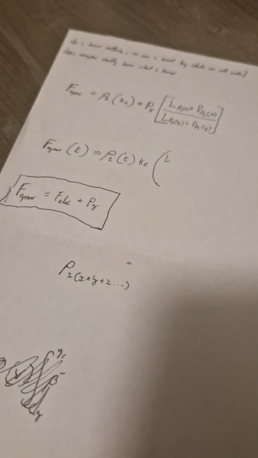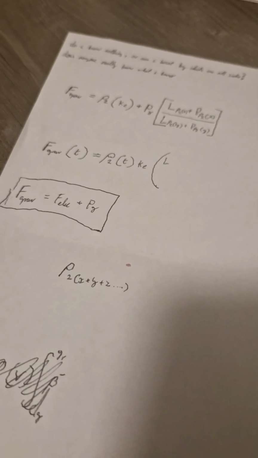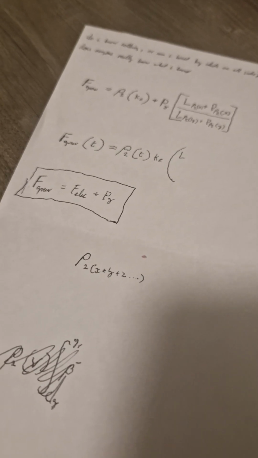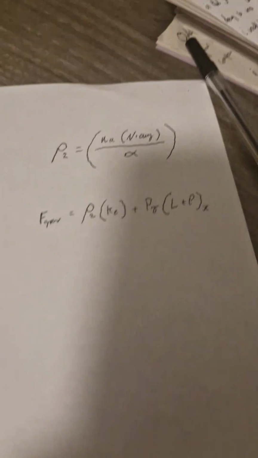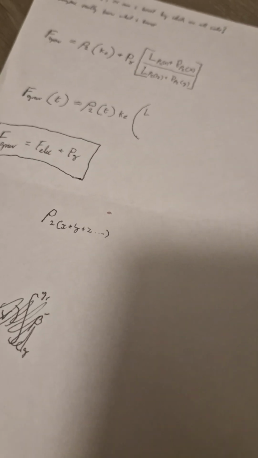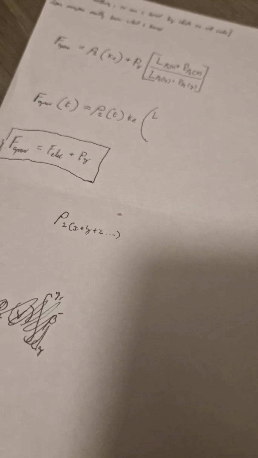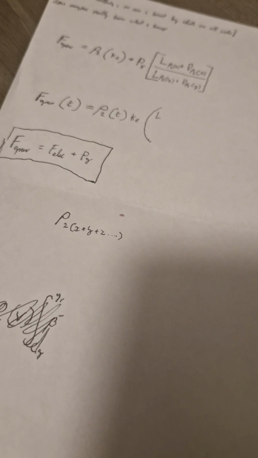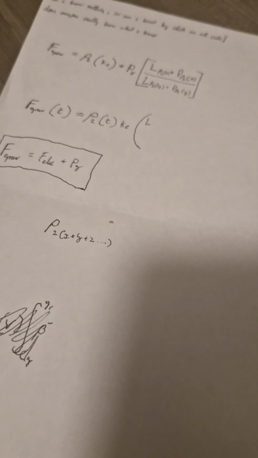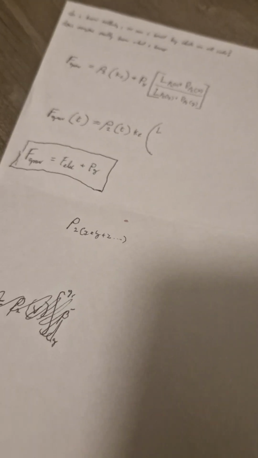Taking first the force of gravity between two hydrogen atoms, and then taking the number of electrons, entering them into that equation, multiplying the result of that equation by the charge of the electron, then inputting that into Coulomb's law with the charge of the protons in the box.